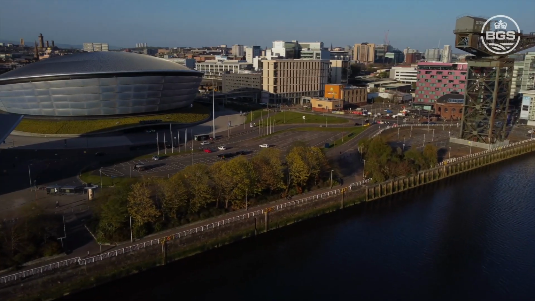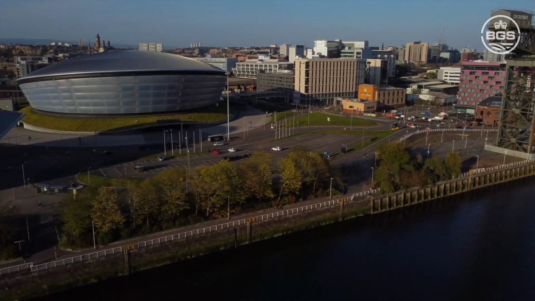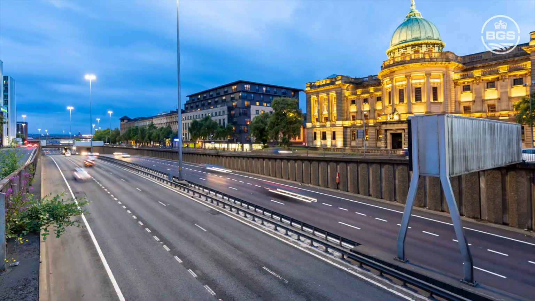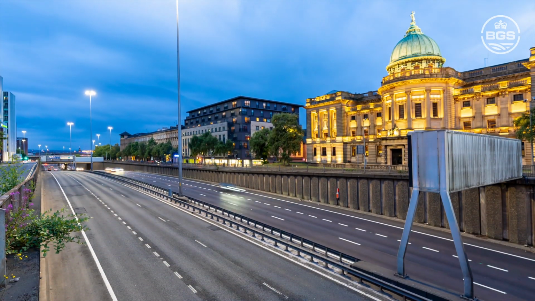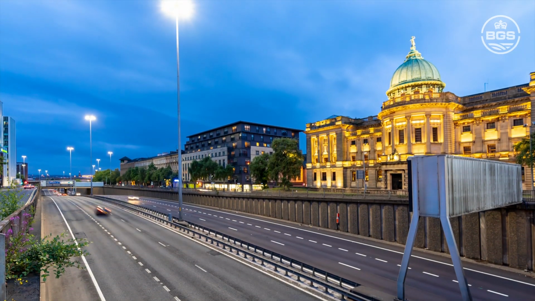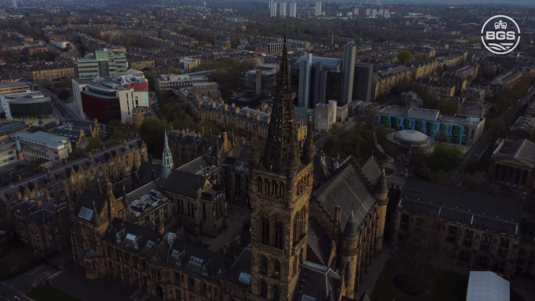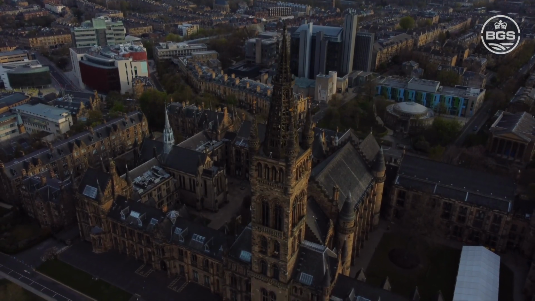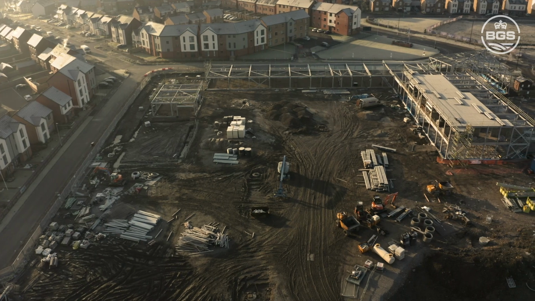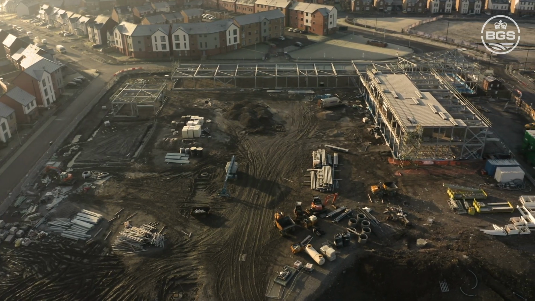Understanding the geology below cities is increasingly important for development and decision making. BGS creates urban geological models for some of our major cities to provide a three-dimensional characterization of the rocks and deposits that make up the upper tens to hundreds of meters of the ground. These models provide regional scale information that can be used to guide the planning process and develop conceptual ground models.